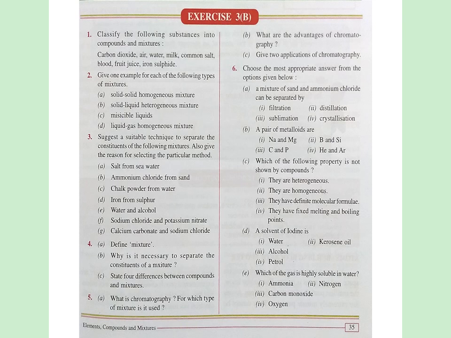Okay. So compounds are homogeneous. Which of the following properties is not shown by compounds? That answer will be that they are heterogeneous. Compounds do not show the property of being heterogeneous. They are homogeneous. They have a definite molecular formula. They have fixed melting and boiling points.